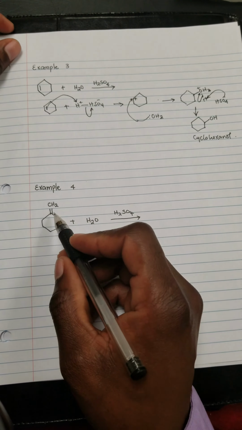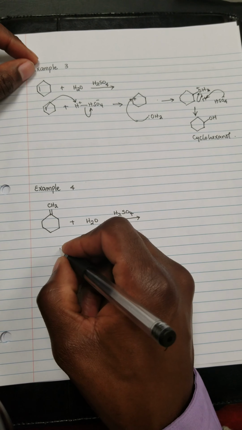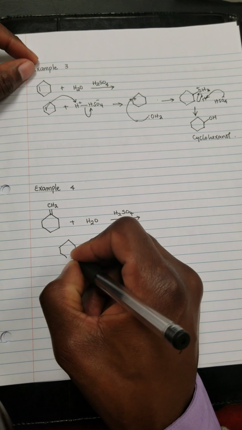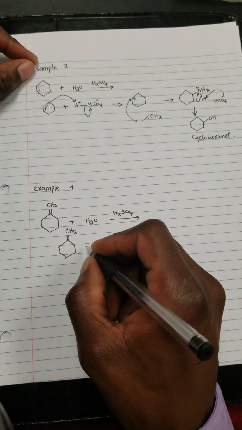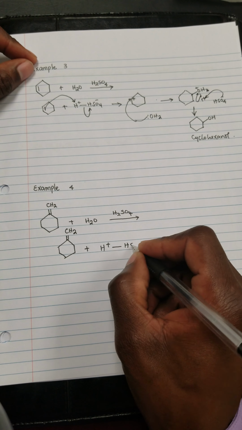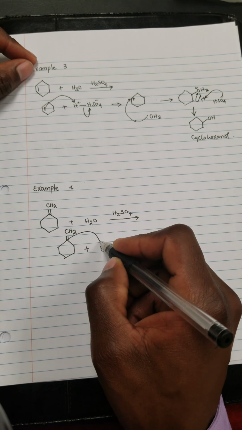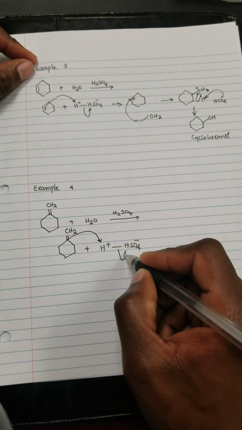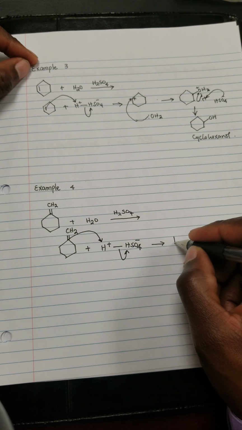We have this structure reacting with water in presence of sulfuric acid. The mechanism is still the same. Organic chemistry students have to note that they have to be visual. They have to know the product of the reaction before they do the mechanisms, because it really helps in understanding most of the organic chemistry that you're going to encounter.